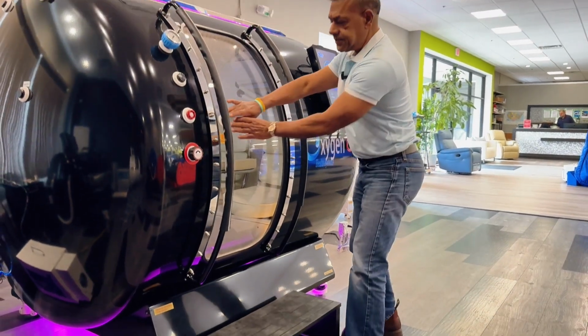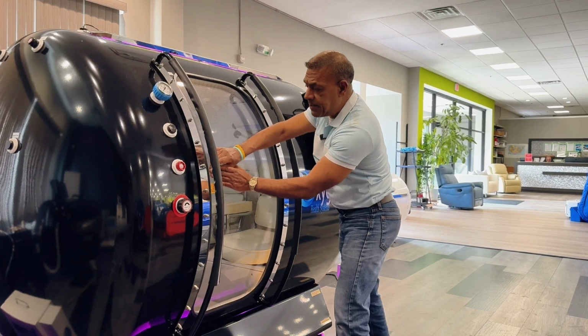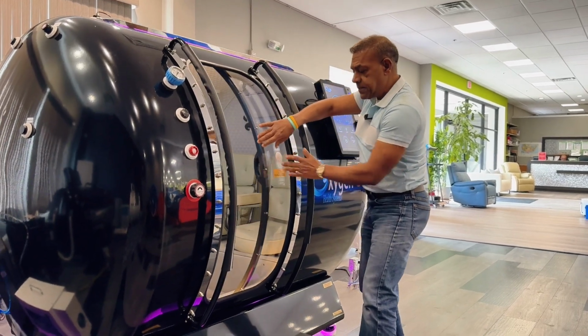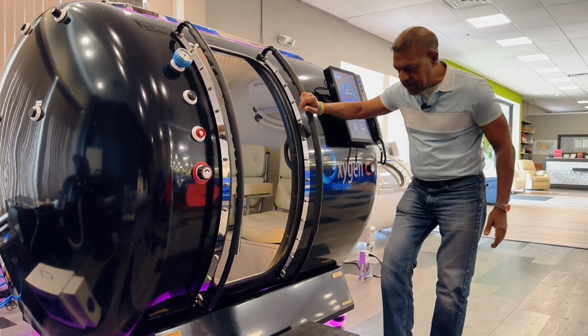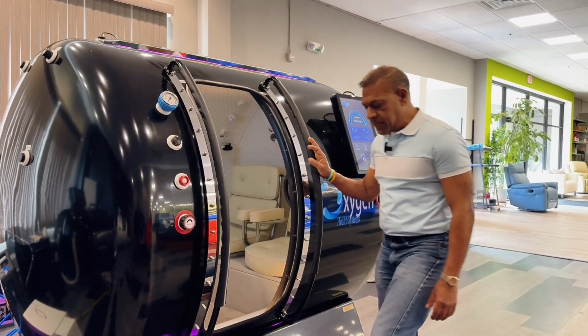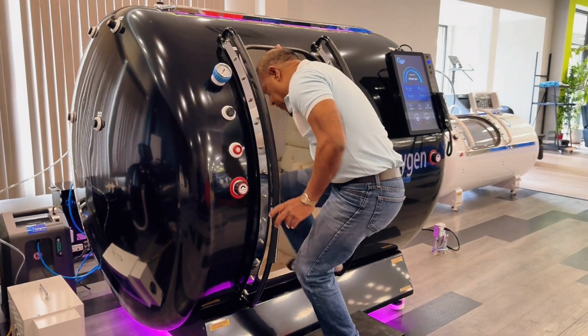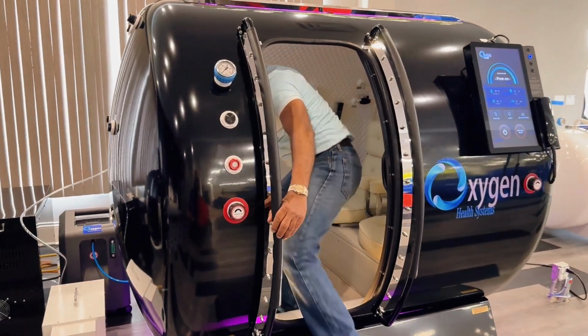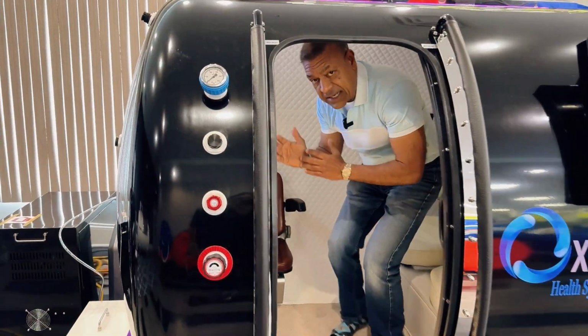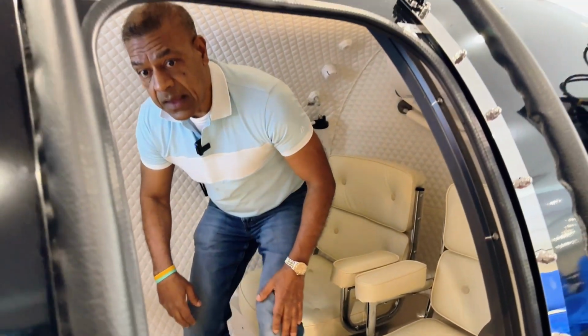For instance, using this golf ball grip as I open the door, I'll take my shoes off since it's a clean environment, and I would step on the stepping stool, scoot just a little bit over, and inside I'm in the chamber.